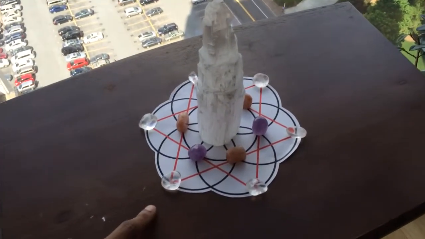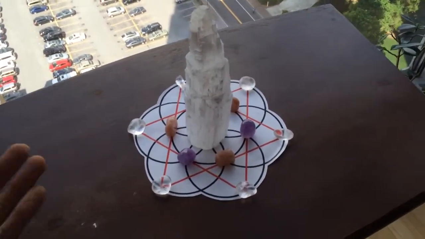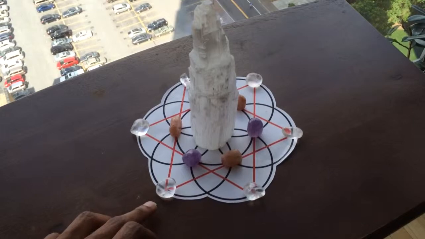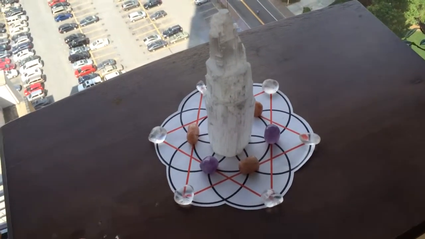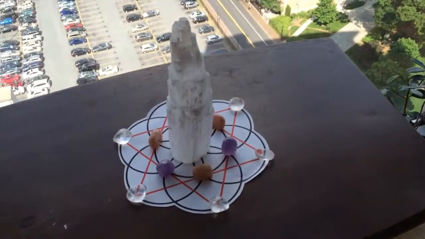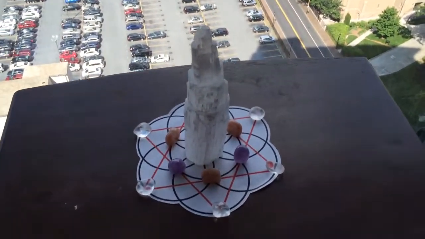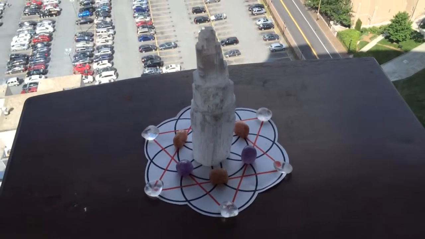And this outer layer right here serves to amplify the effect of the inner layer. So to me, these quartz crystals channel the energy of the whole into one better broadcast.